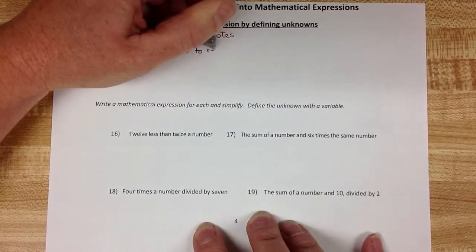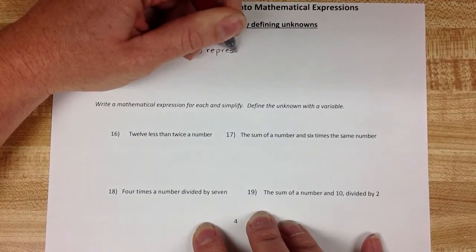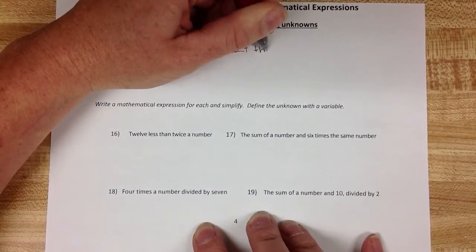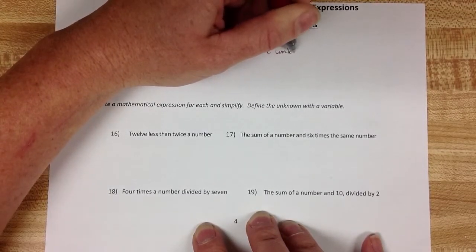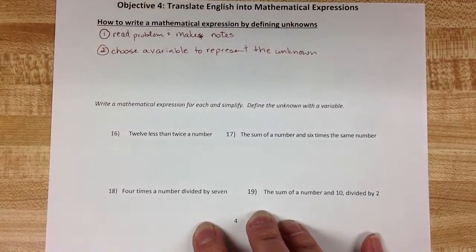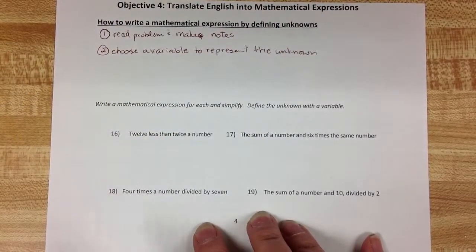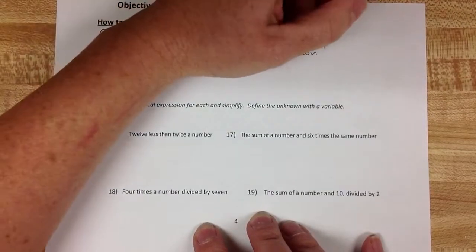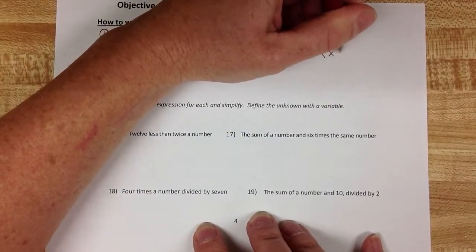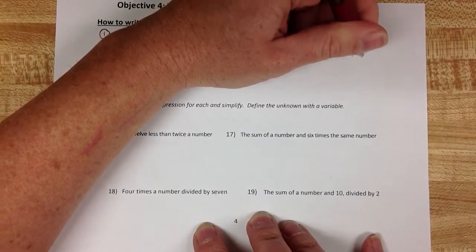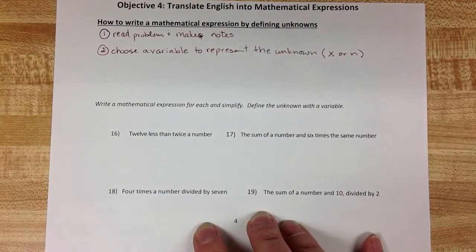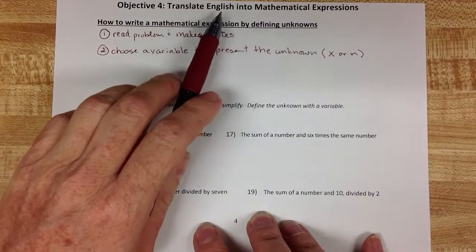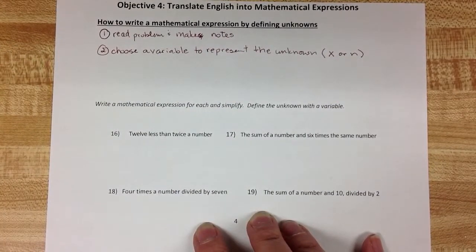to represent the unknown. Because there will be something in each of the ones that we're looking at that's a value or an amount that we don't know. In these first ones, we're probably going to be using x or n. Those are the most common ones that are used when we're just using English words. When we get into application problems, you might choose a variable that represents the actual item that you're talking about.